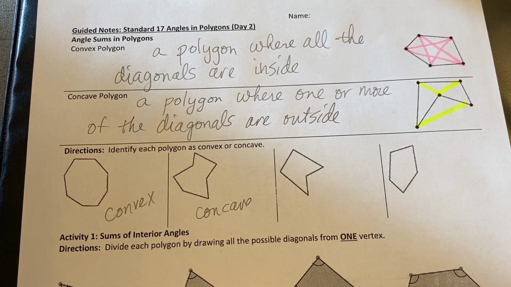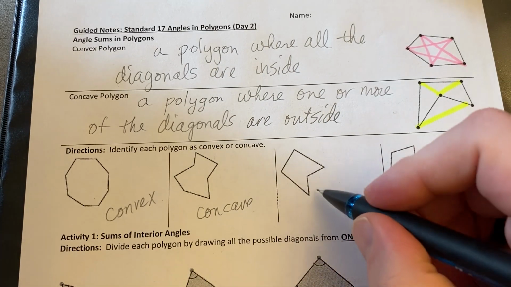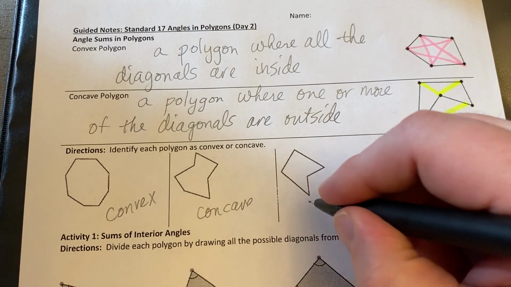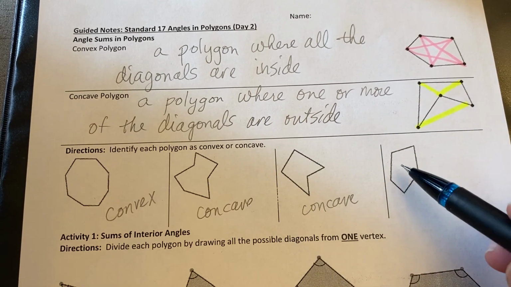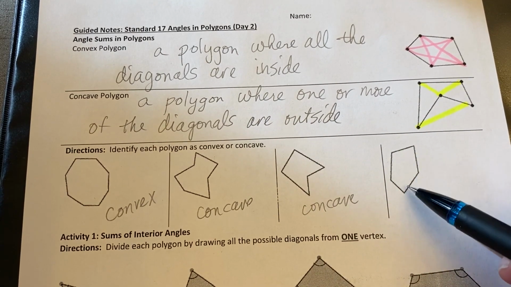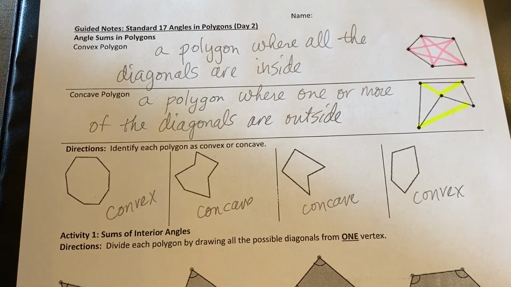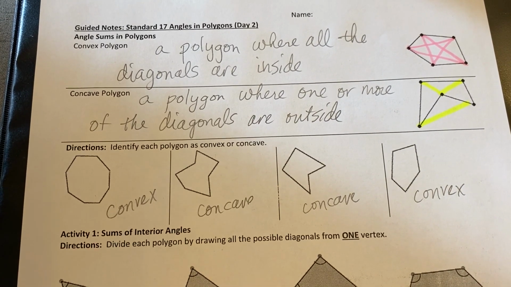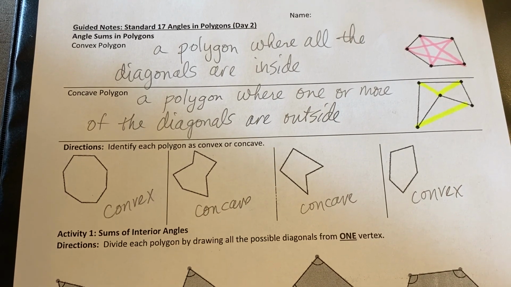For the third one, hold on, my pencil ran out of lead. Here we go. For the third one, I can see that there would also be a diagonal on the outside, so we're going to say that one's concave. And then for this last one here, looks like all my diagonals would be on the inside of the figure, so that would also be convex. Again, we're going to mostly be dealing with convex figures, but that was just so that you guys knew the difference between those 2 types.